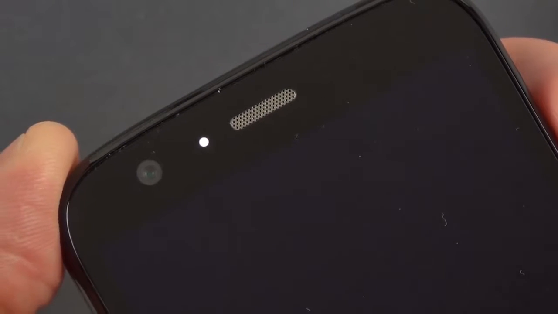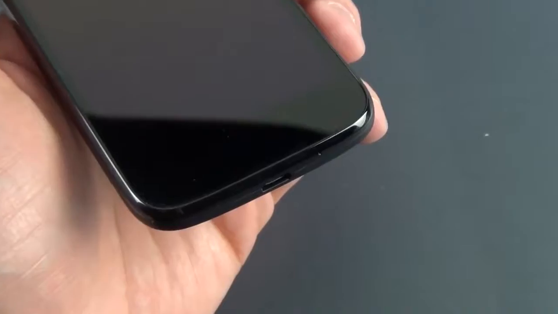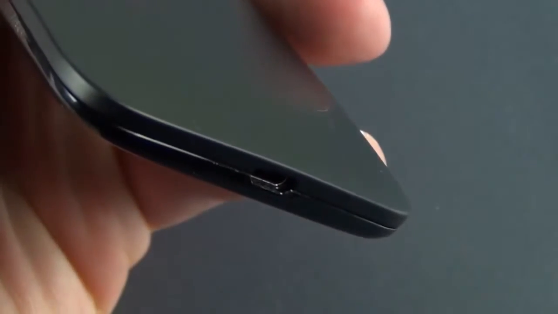Now toward the top, we'll find a 1.3 megapixel front-facing camera, good for 720p video. We also have a notification LED light right next to the earpiece. We also have hidden in there a proximity sensor as well as an ambient light sensor. Now toward the bottom, you'll find another microphone. This is your mouthpiece as well as the micro USB charging port, and this also acts as your thumbnail port for popping off the back panel.